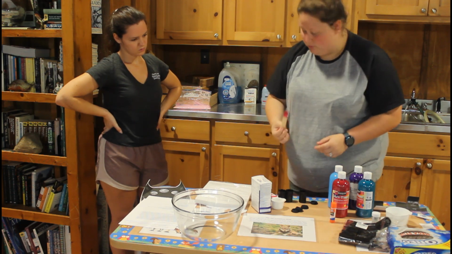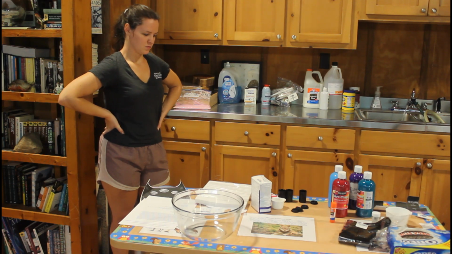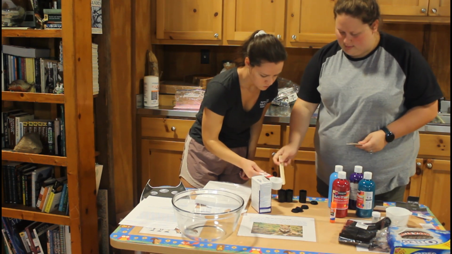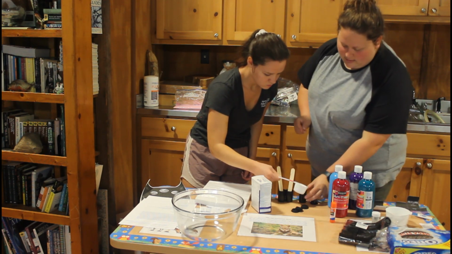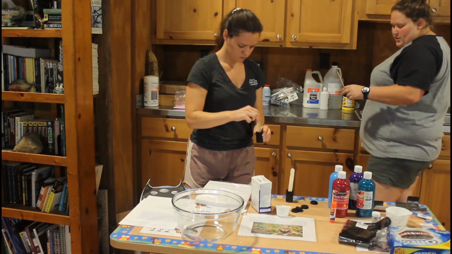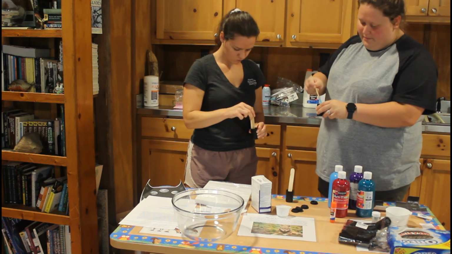I guess I should grab more than one stick. Alright, so we're going to go through and mix in all of our waters and paints to make sure they're nice and liquidy, kind of a soup texture in there.